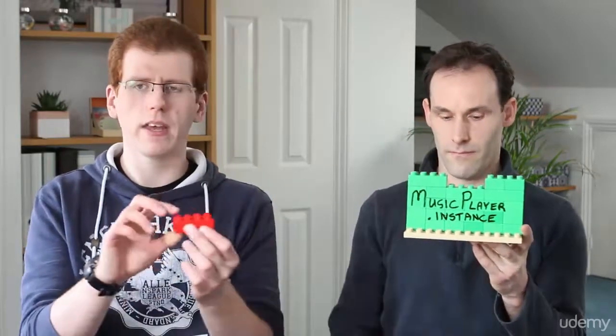We use a static variable called instance, and remember, this is a property of the class, and we're basically saying this is the one instance of music player. We don't ever want another one. So when you create the first music player, here he is. This red guy is the first music player. You put it in the mold, take it out of the mold, and you get a music player. And I've got the music player here. And then I'm going to set the instance variable, the static variable named instance, to point to my red block.